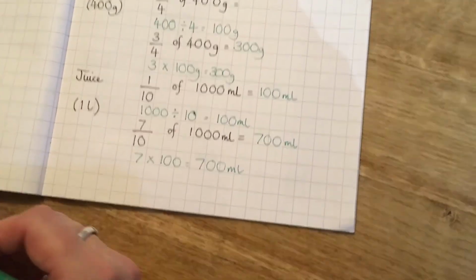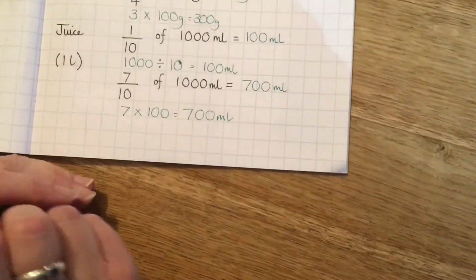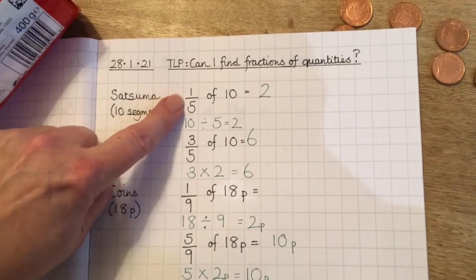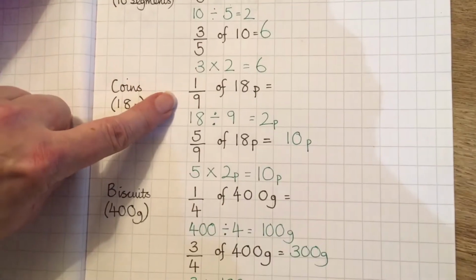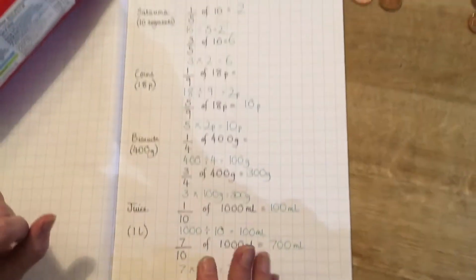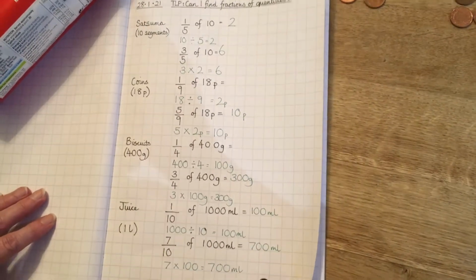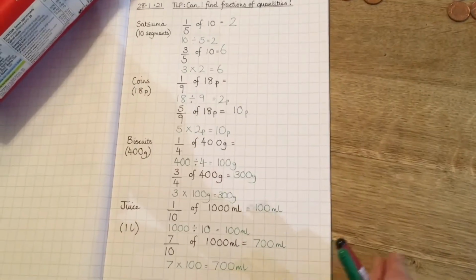Okay. Now, I know that can seem quite tricky. I think if it does, just keep practicing finding the unit fraction. Just keep practicing finding 1/5 or maybe 1/9 or 1/4 or whatever, okay? Don't worry if you are finding this tricky. It is very difficult. So the work that I'd like you to have a go at is over here.